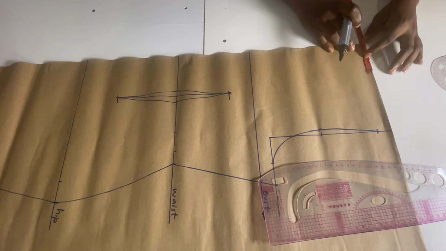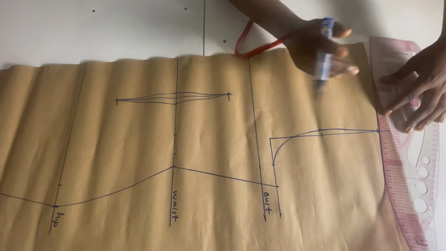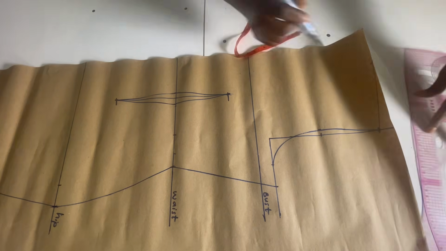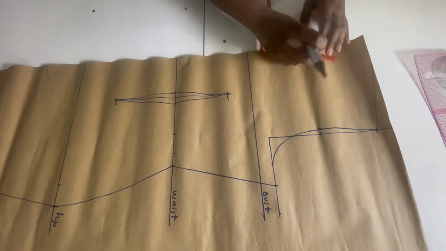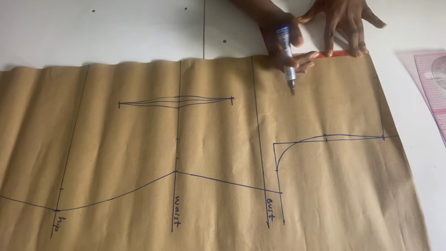So for the neckline, let's go in by 3 inches for the neck width. So I'm connecting my shoulder slope this way. For the neck depth, I'm coming down by 6.5 inches.